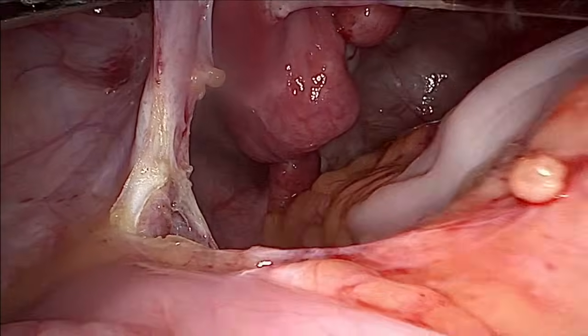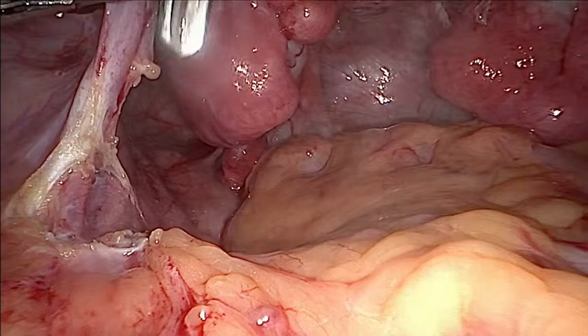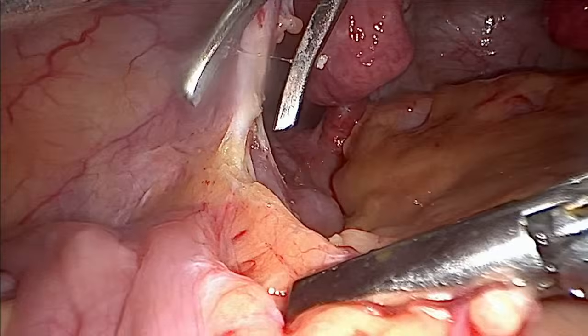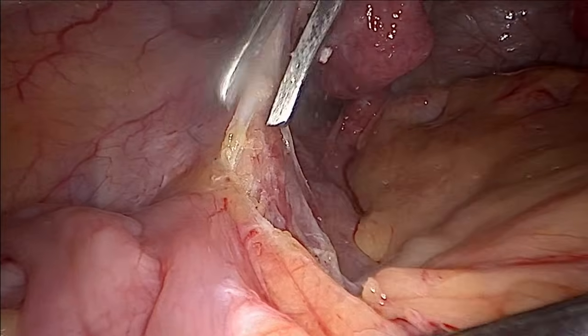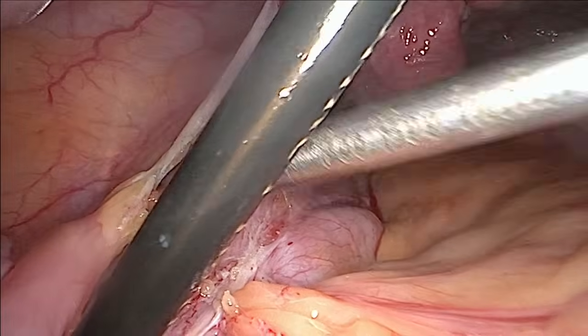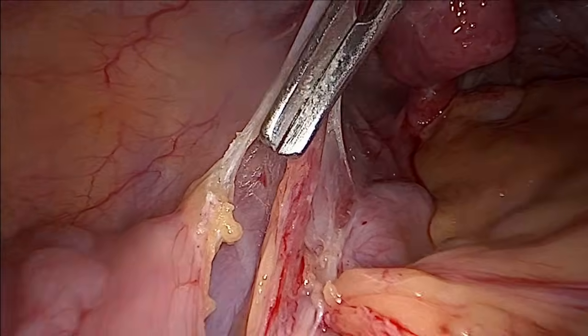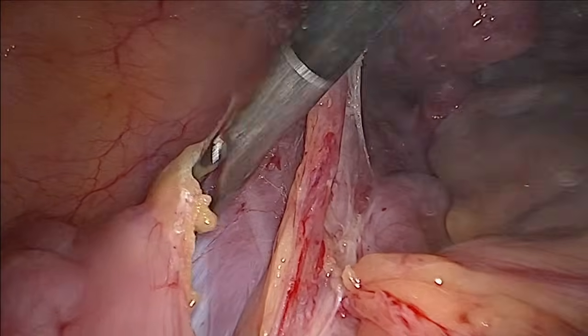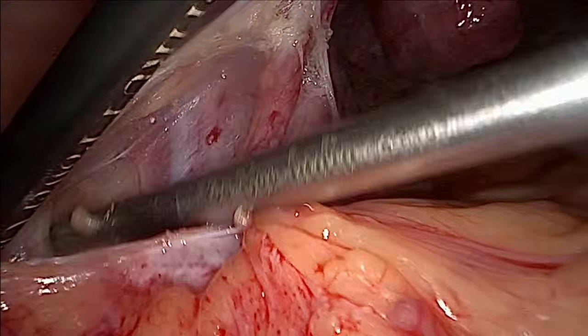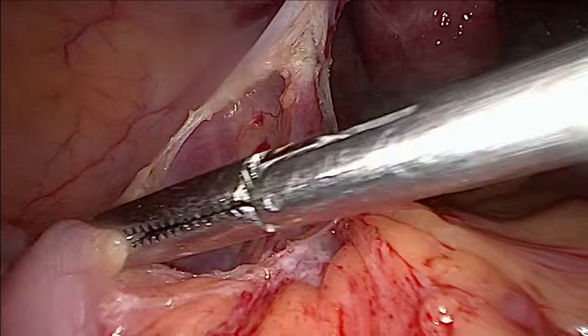Try to mobilize this. Yes, so now you can see I have gone retroperitoneum and actually you can see the ureter, but I would like to mobilize this a bit more. Actually I am in the retroperitoneum, but it's fine as long as you mobilize the sigmoid here.